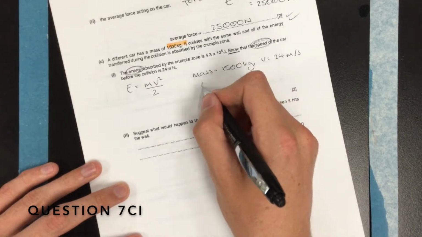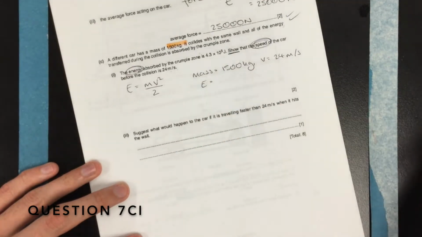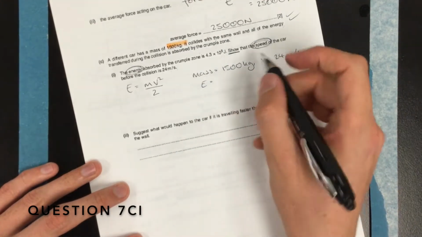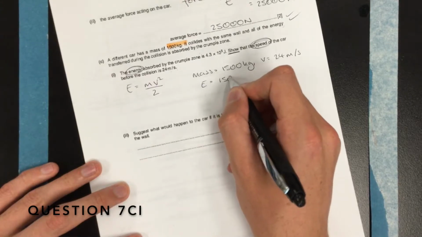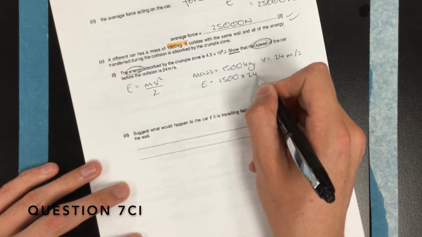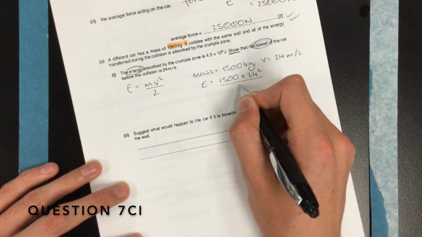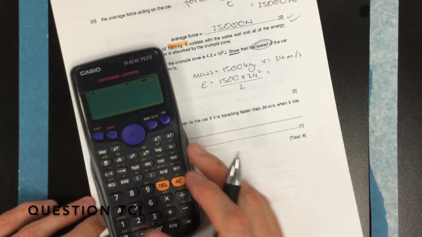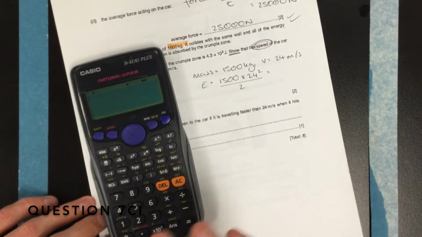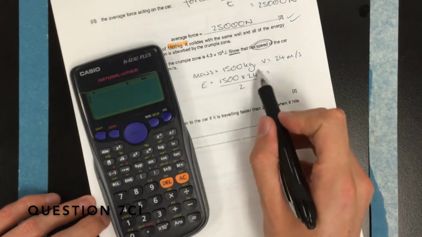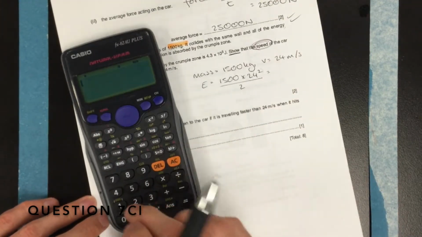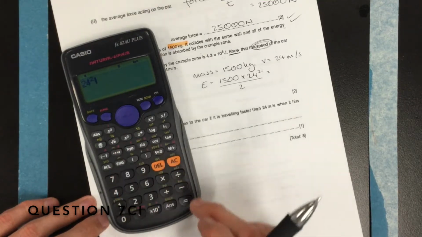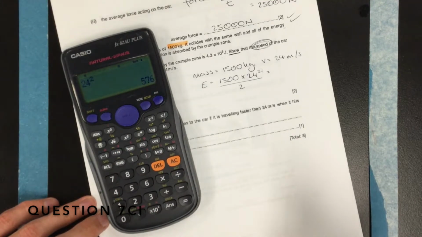So the energy is going to be 1,500 times by 24 squared divided by 2. We can do that on a calculator. You can try and type it all in at once, but I think it's probably best to do it in steps. So I'm going to do my 24 squared first, just to be safe, so I don't accidentally square something I don't want. 24 squared is 576.